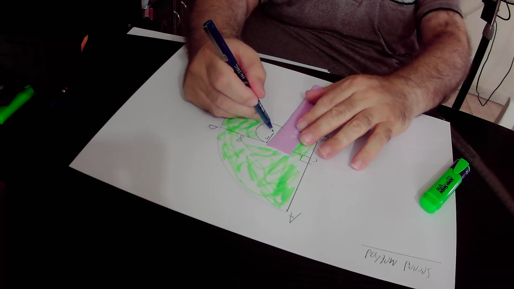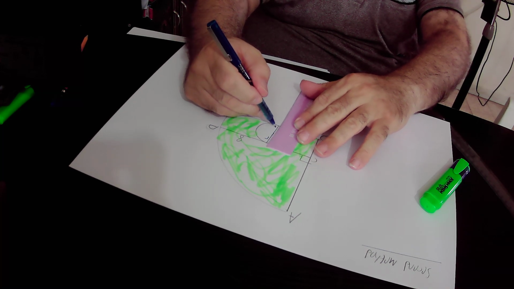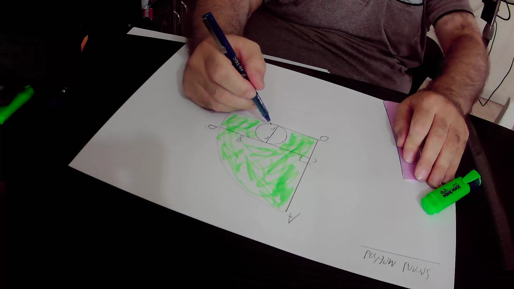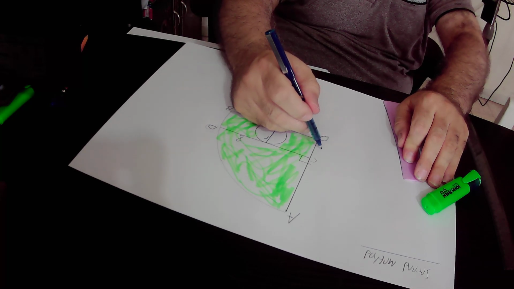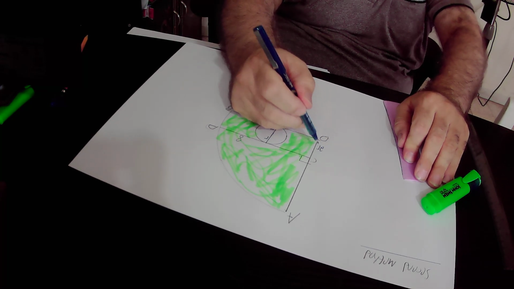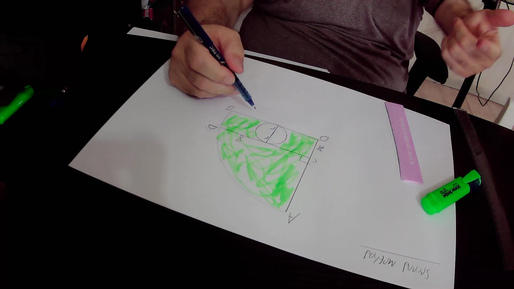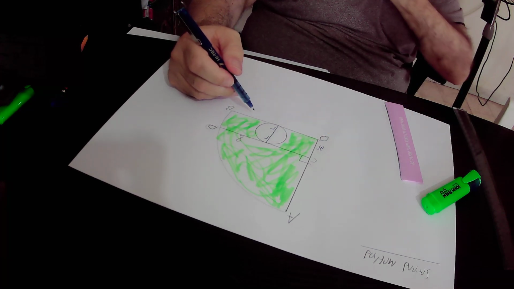This is the radius, this is also the radius of the small circle, and we have already found out that CD equals 2R, so I'll not repeat it. We proved that CD equals CO equals 2R.